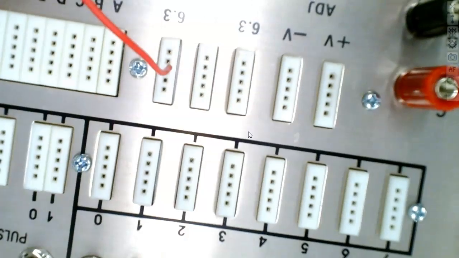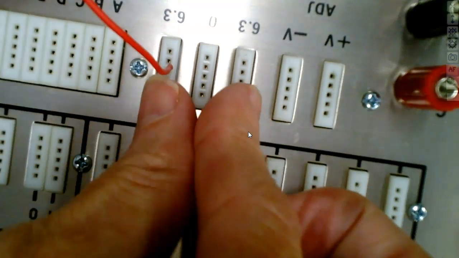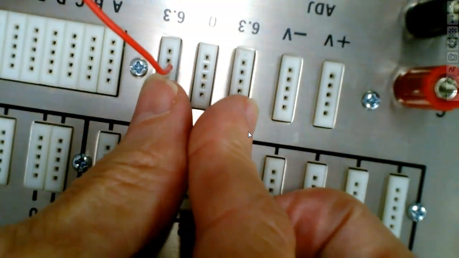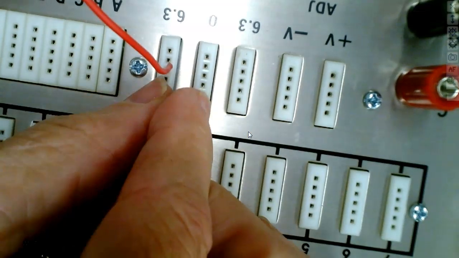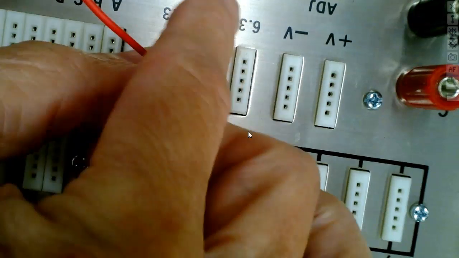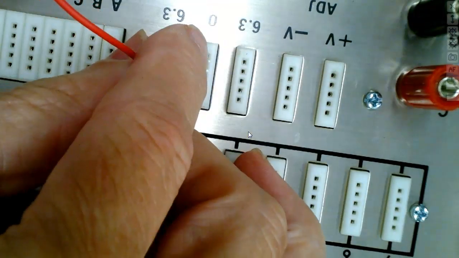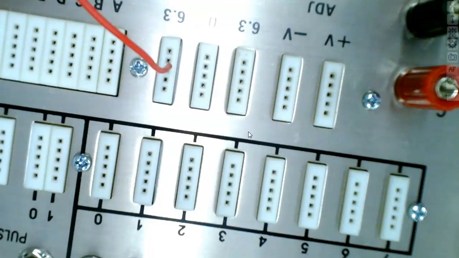So this is what I got. So we have a transformer in our trainer. And if we go all the way across it, we get 12.6 volts. We go between any side and the center tap, so it's the center tap transformer, and we should measure about 6.3 volts. Makes sense? Okay.